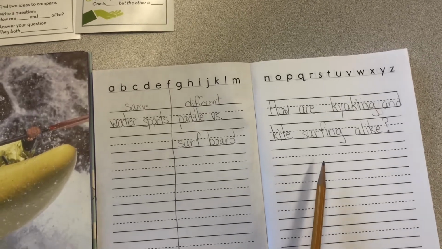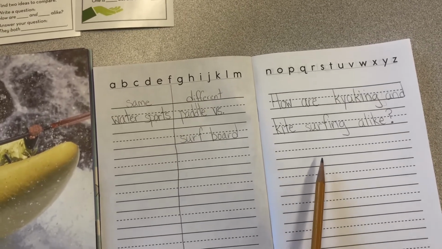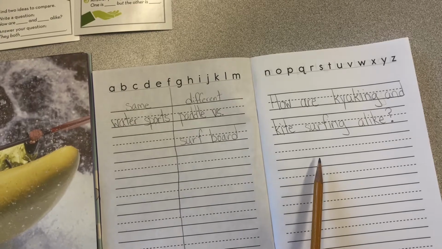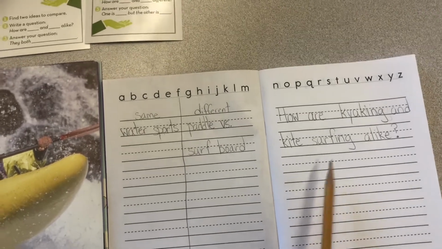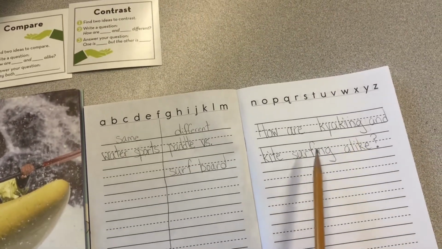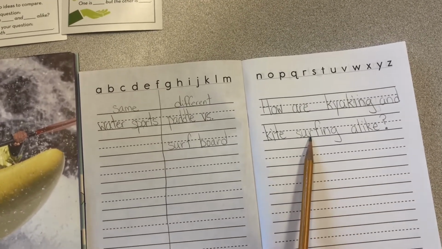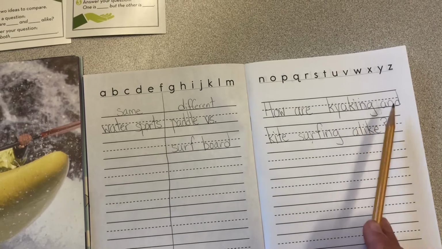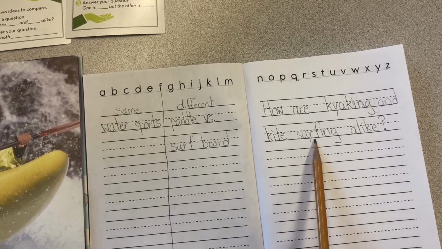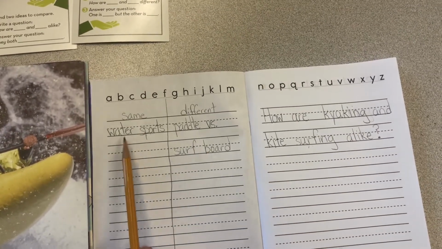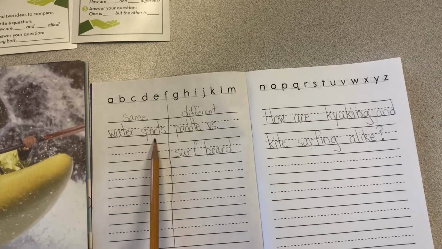Any ideas? I could repeat part of my question. A really strong answer might sound like this. Kayaking and kite surfing are both water sports. That's a much better answer.